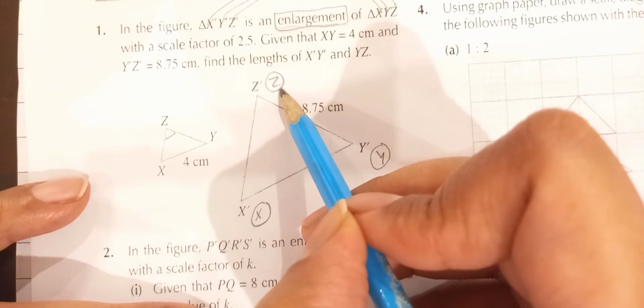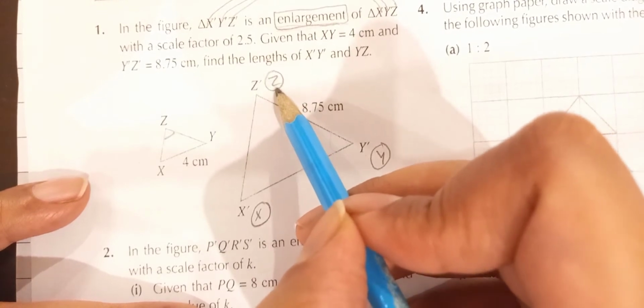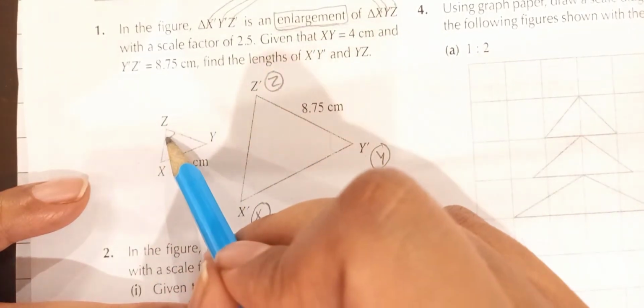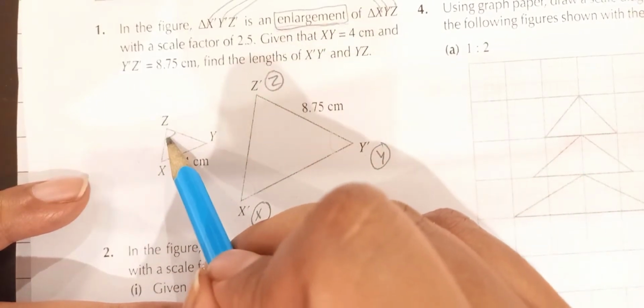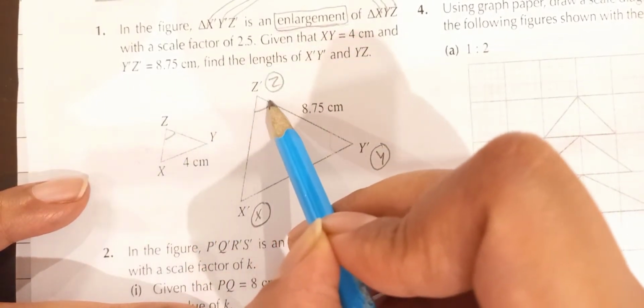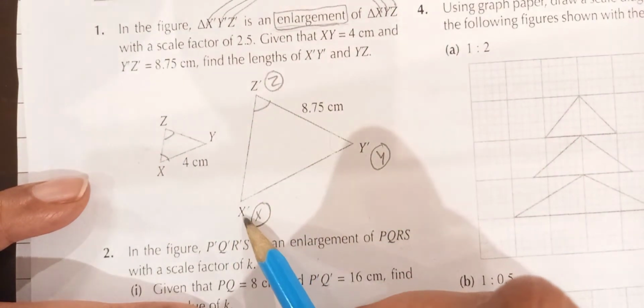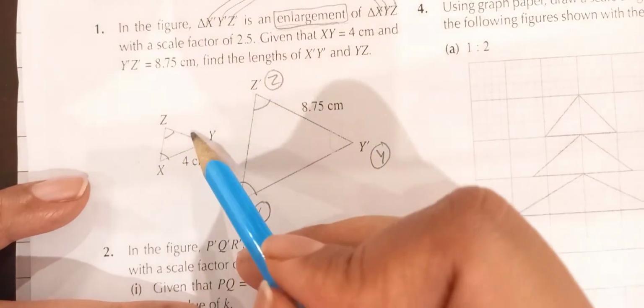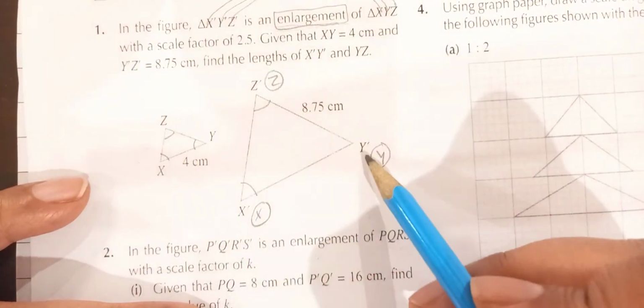Here we have already written Z and encircled it, so it becomes easier for us to establish the correspondence. So angle Z is equal to angle Z dash, angle X is equal to angle X dash, and angle Y is equal to angle Y dash.